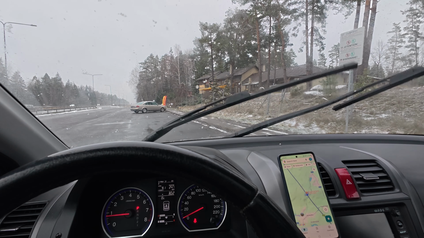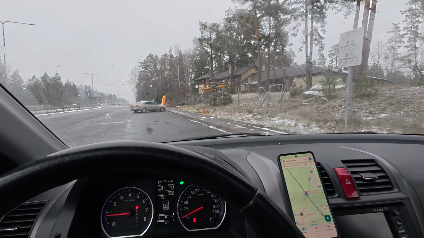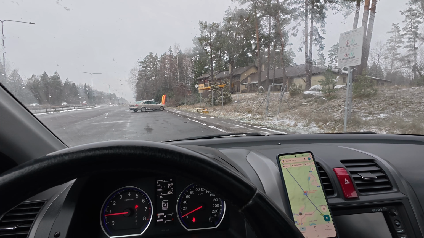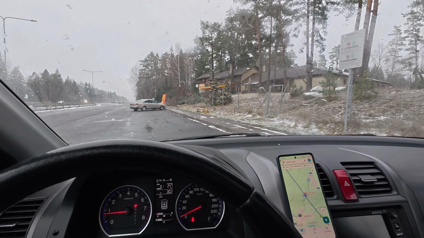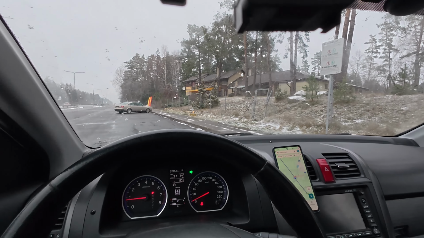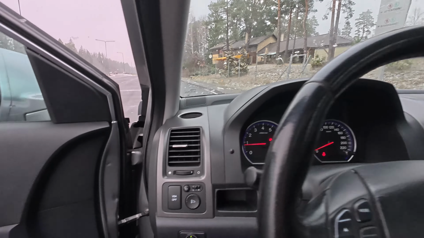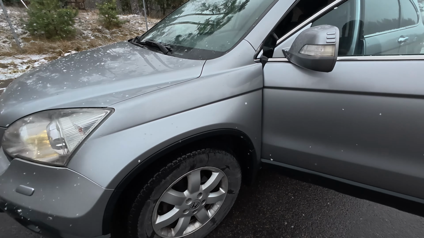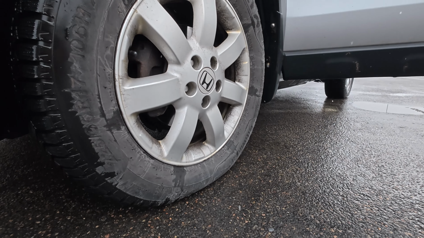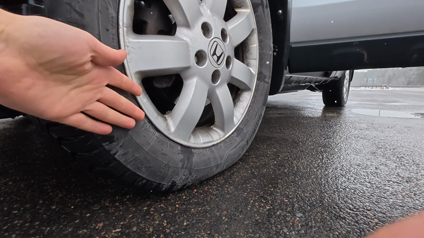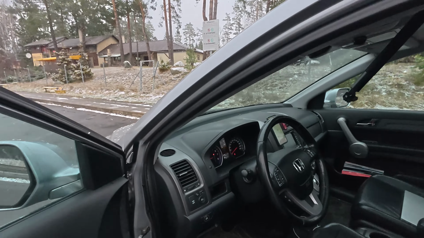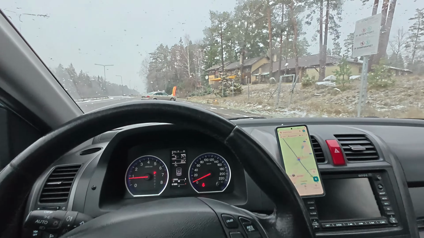Okay, so we are back at the place where we started, and I'm really happy we finished this test, because I can say it was really scary. The car feels really bad. I will go outside and show you how the tires look now. Okay, now let's go back.